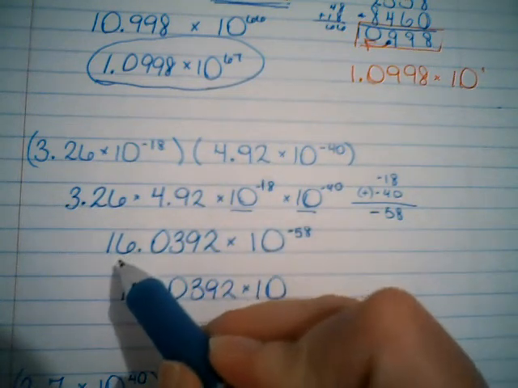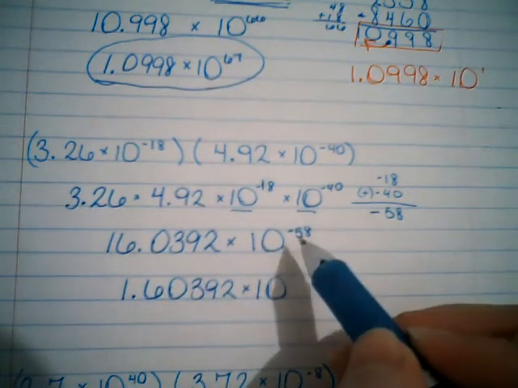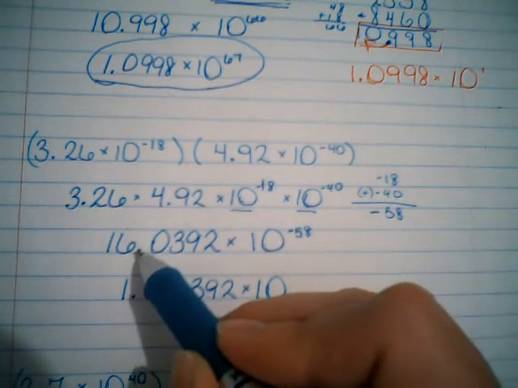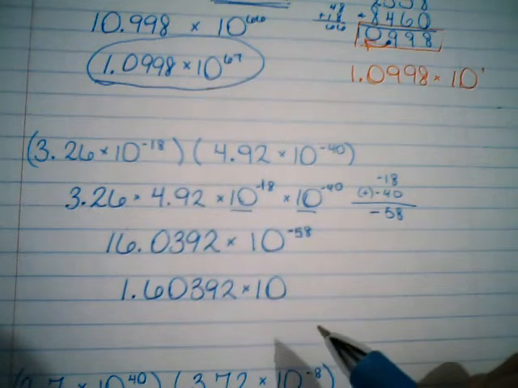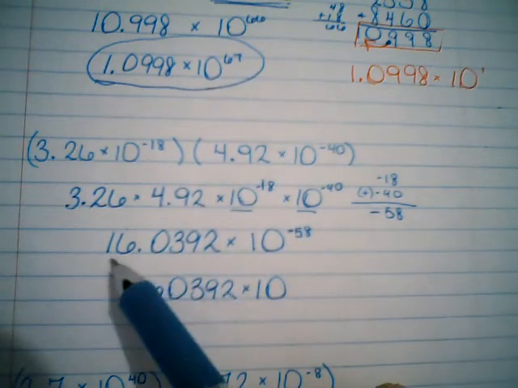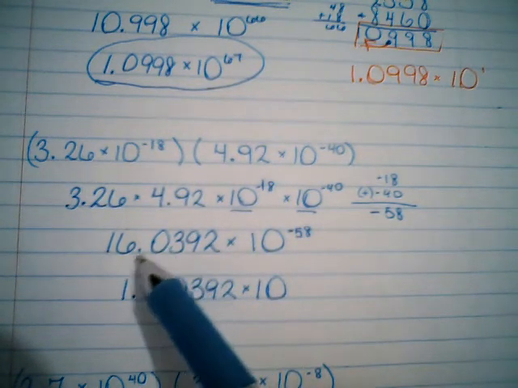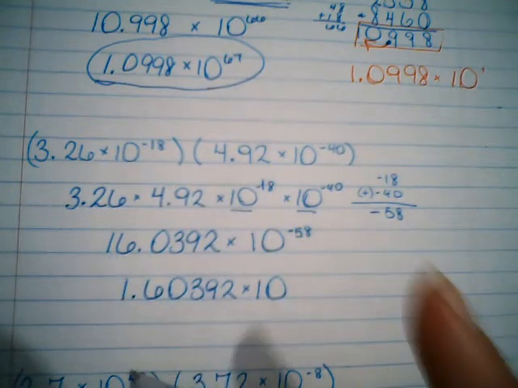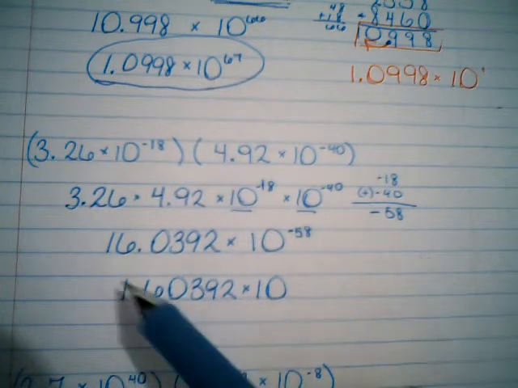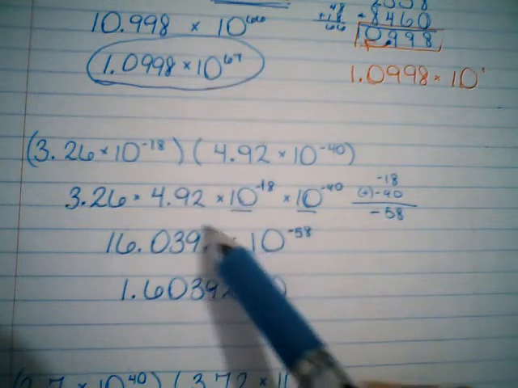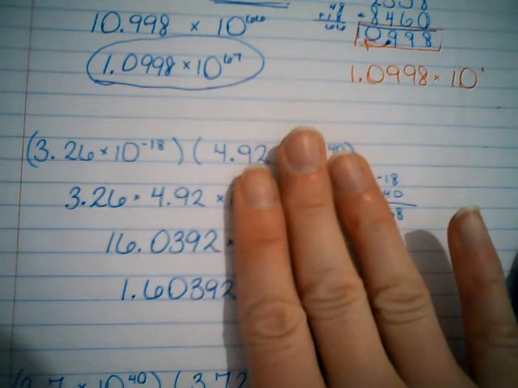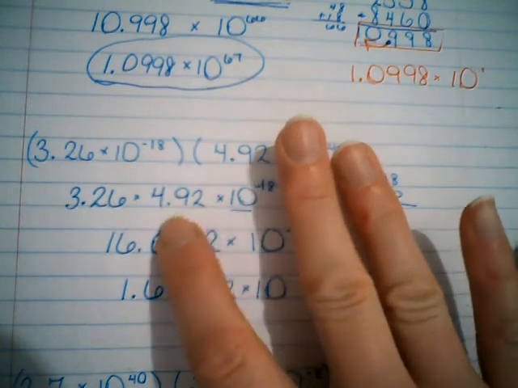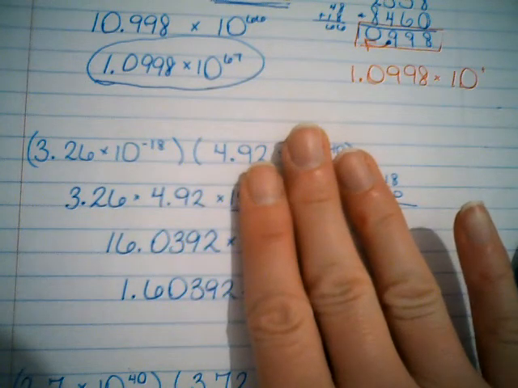But since I moved my decimal, I'm going to have to adjust my exponent. Again, since we went left, it's going to be larger. But with negatives, sometimes that gets confusing. So let's take a look at it. This number, we had to move it one spot, so it's going to change by one value. And this original number, if I ignored my times 10 to the negative 58th, has a positive exponent, that's 16 and 392 10,000ths.